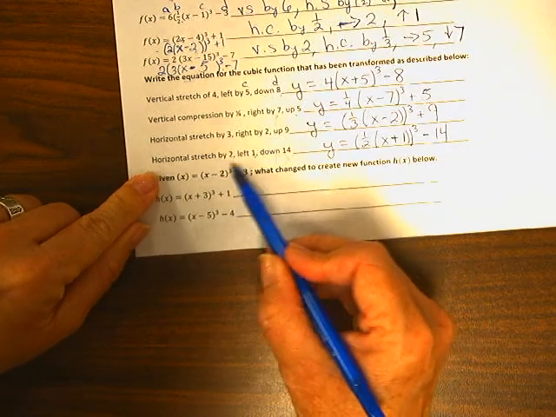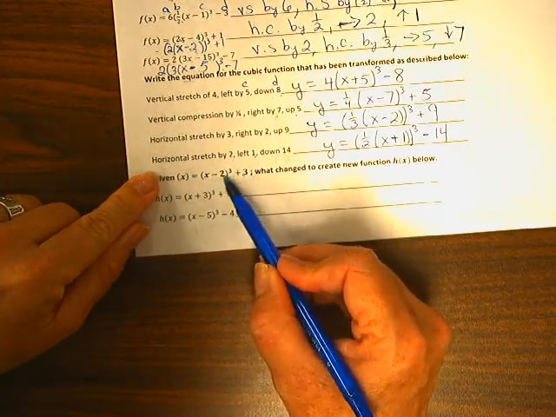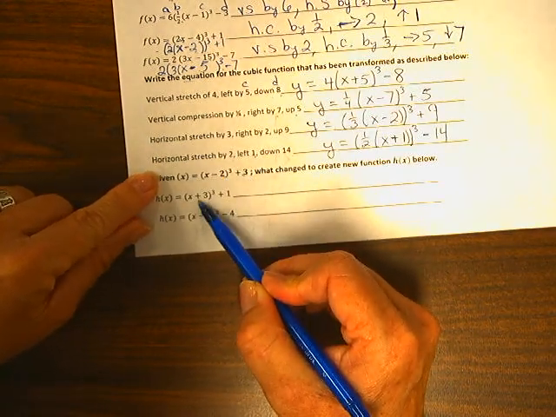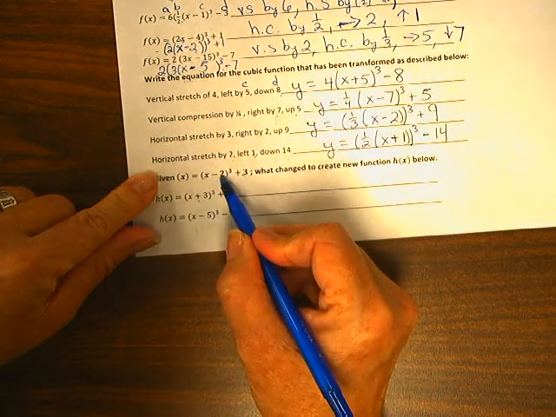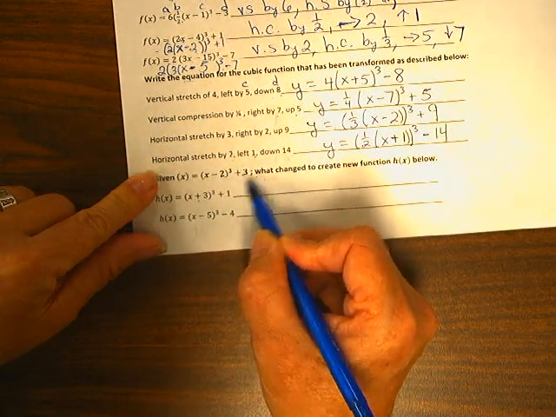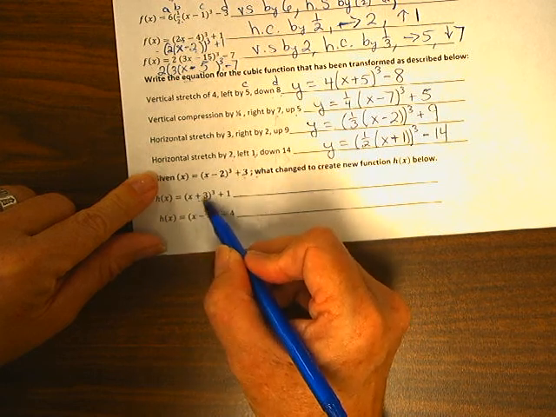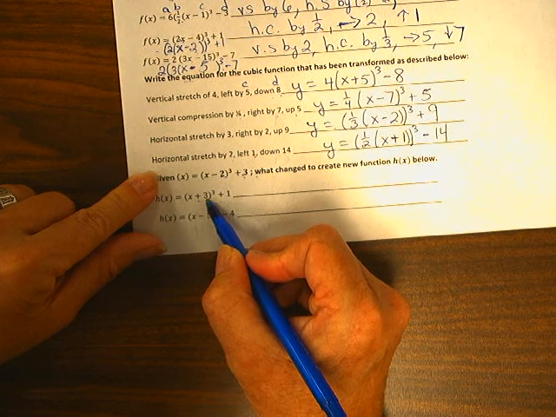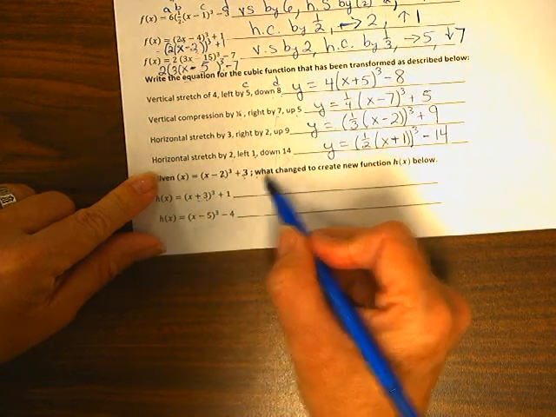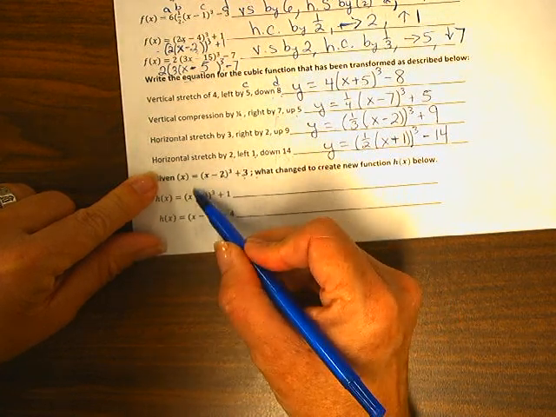Let's make that our starting point. How would we have to move from this function to get to this one? So this one is to the right 2 and up 3. But this one is, if it says plus 3, that means it's to the left 3. So if I'm already to the right 2, I need to go left 3.